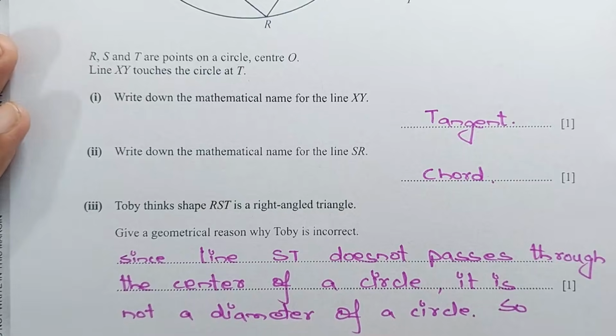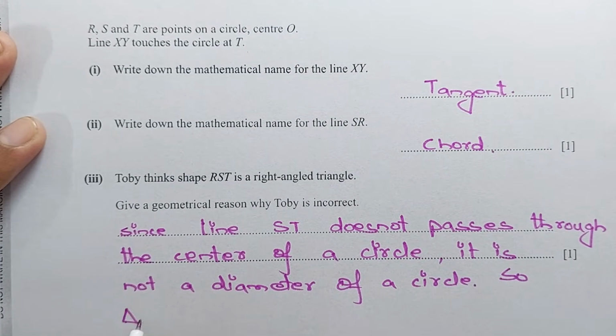So triangle RST is not a right angle triangle.